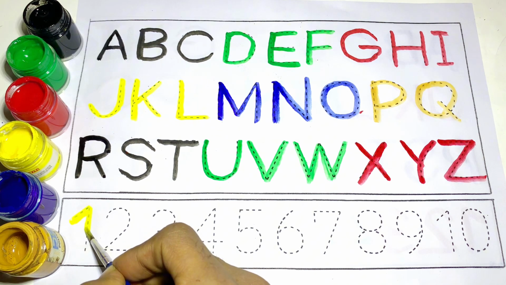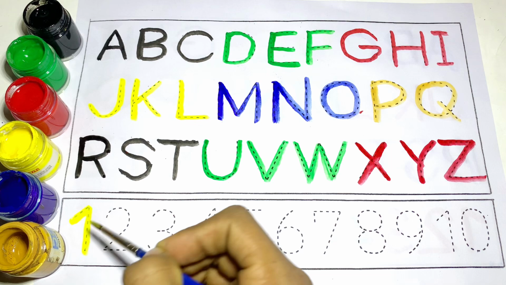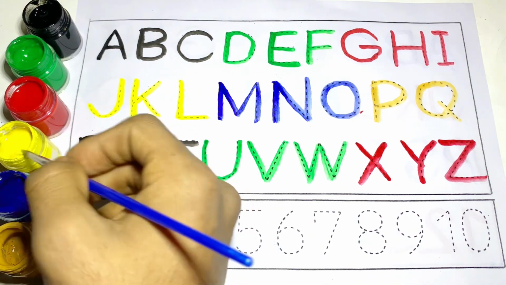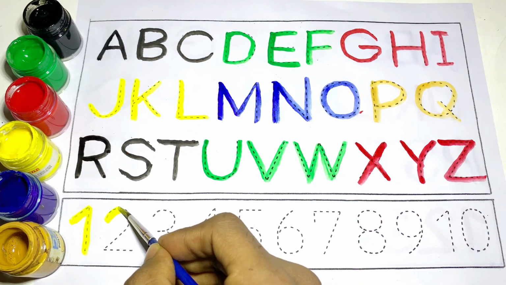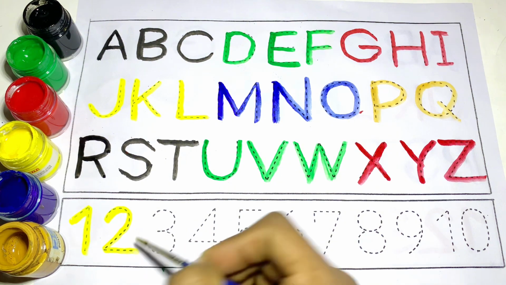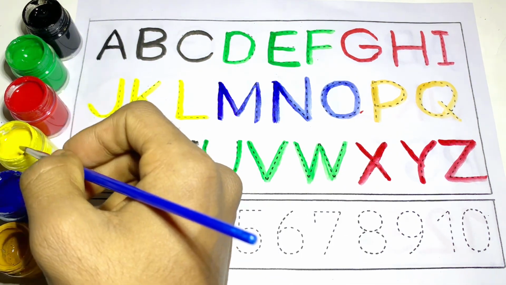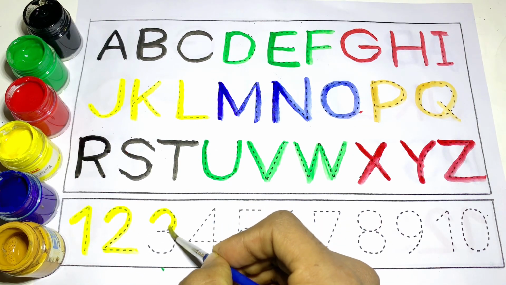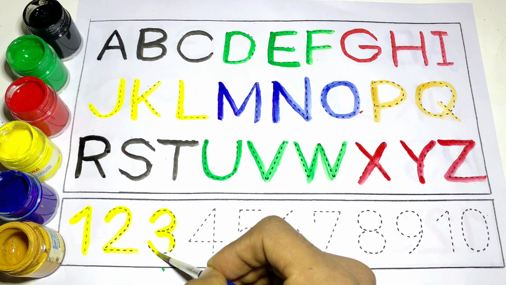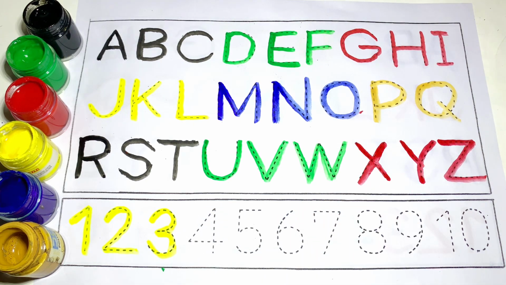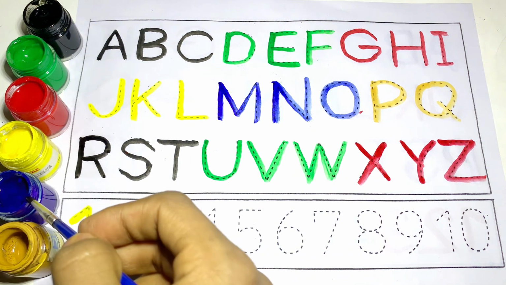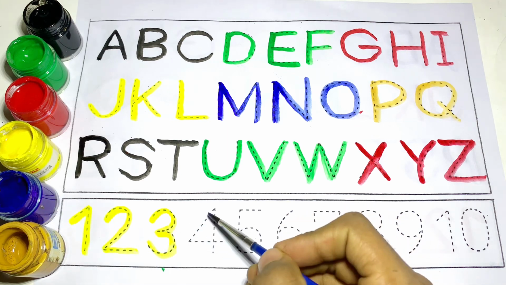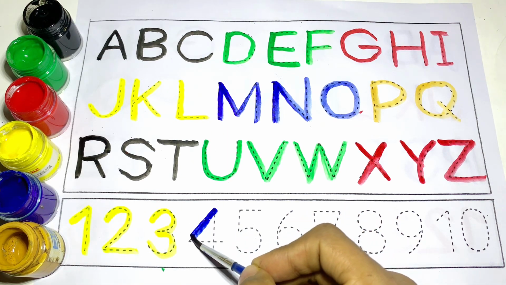O N E, 1. Kids, next 2. T W O, 2. Kids, again use green color and draw 3. T H R E E, 3. Kids, next 4. The number 4. And use blue color.